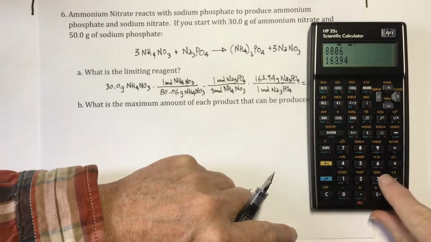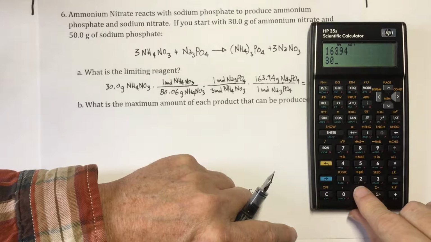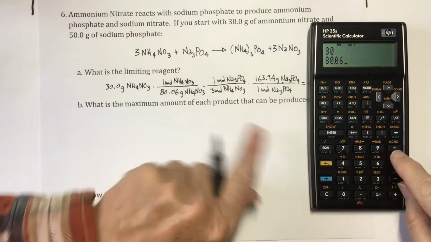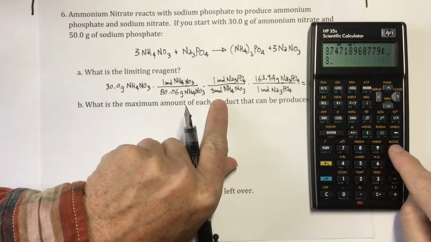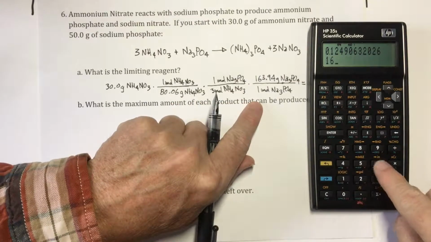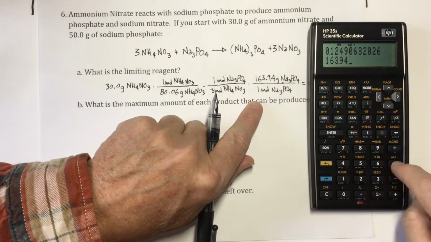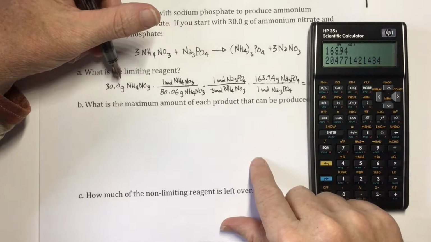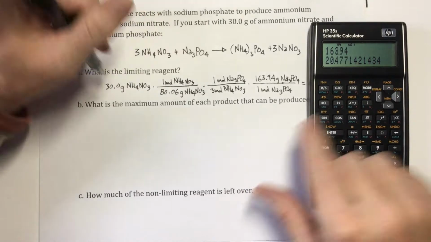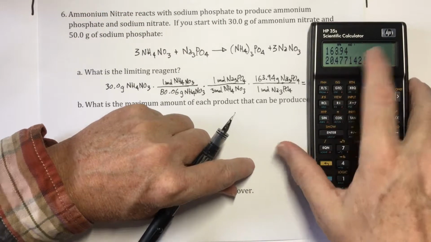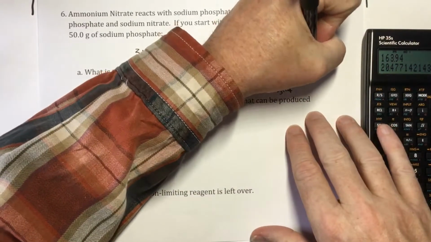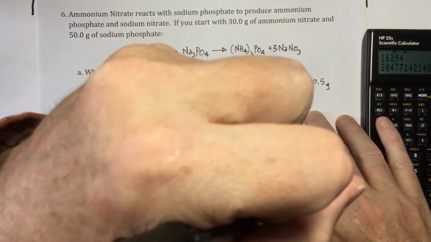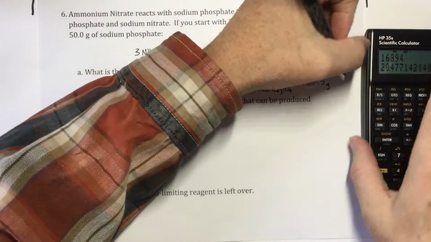So, I have 30.0, 80.06, divide that, 3, divide that, 163.94 times that. So that's 20.477. I should have 3 sig figs, so that should be 20.5 grams of sodium phosphate.